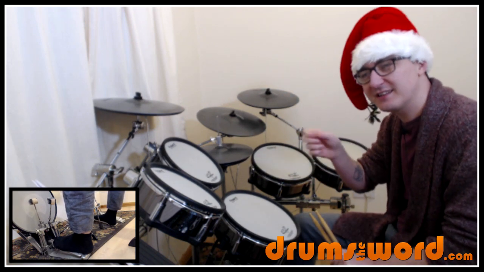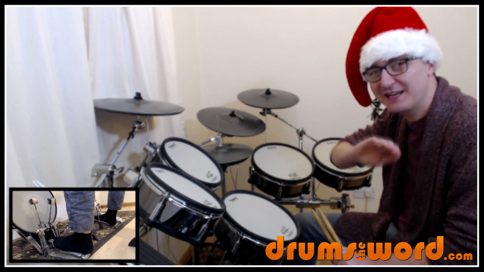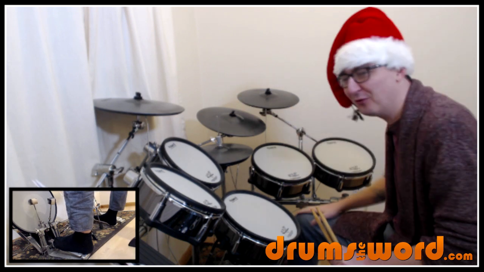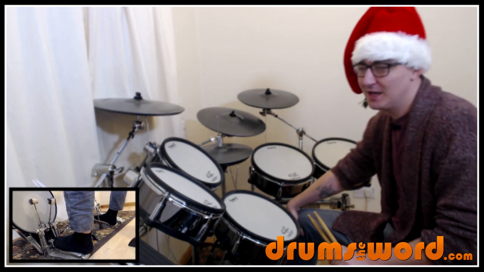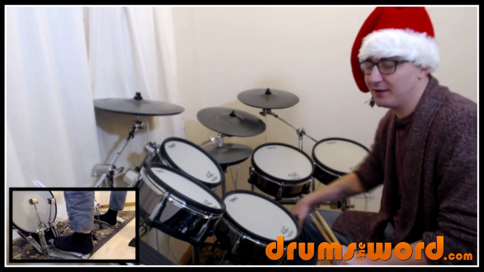But again, it's hard to tell exactly. I don't think Don is building up. I think he stays the same volume for that whole 2 bar section. So bridge 3's a little bit going on there.